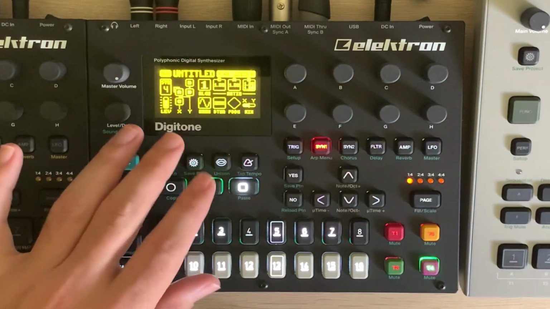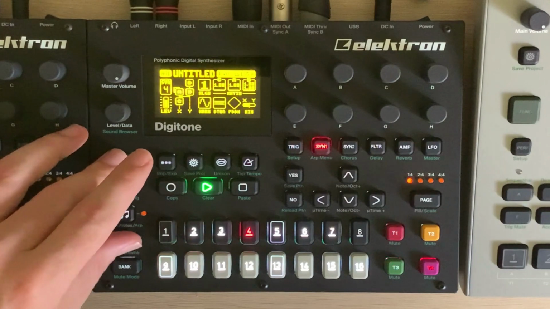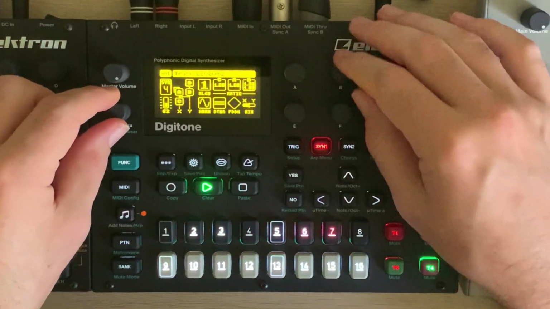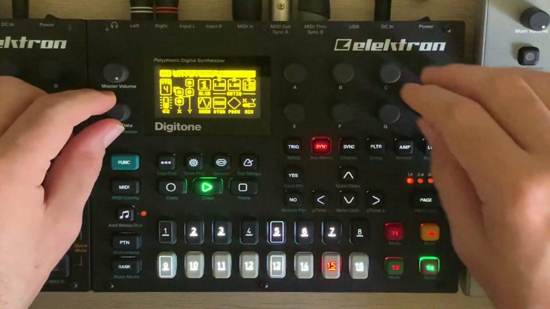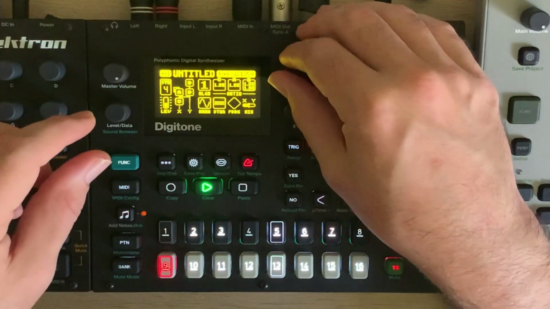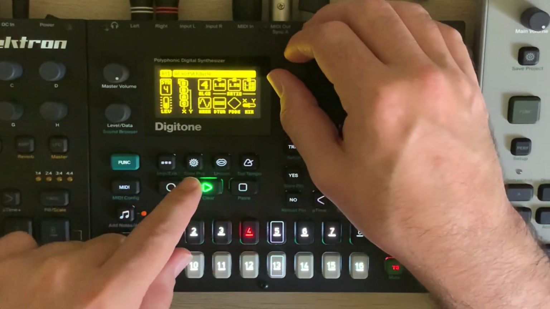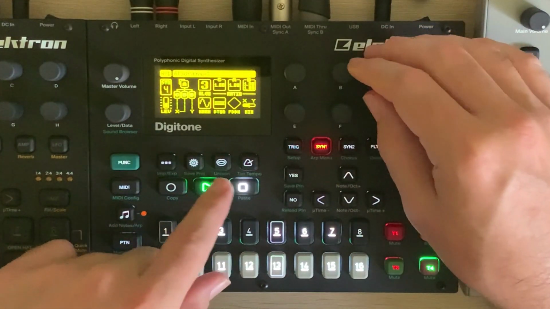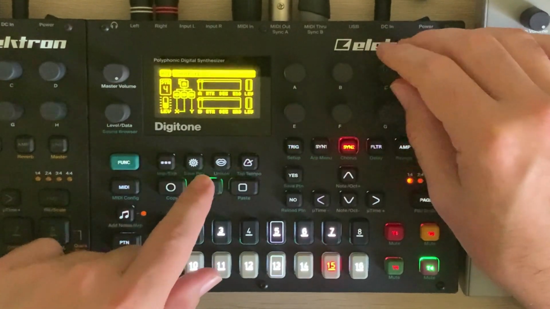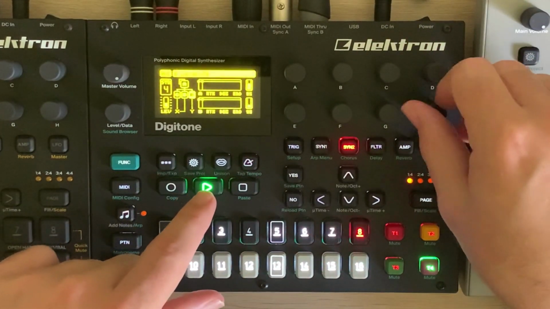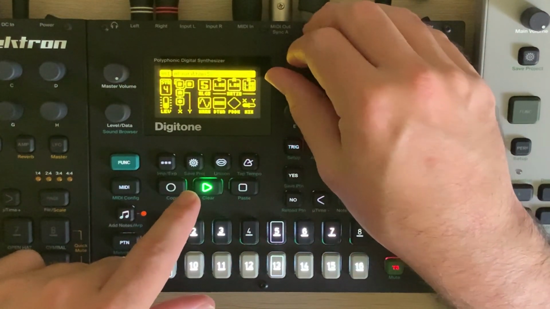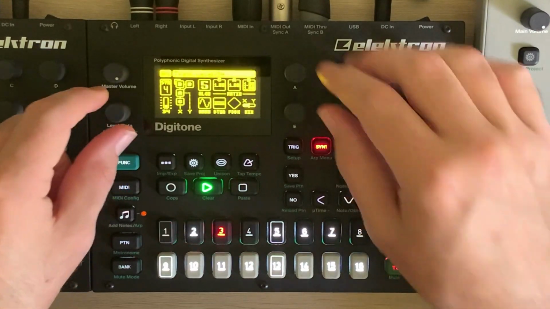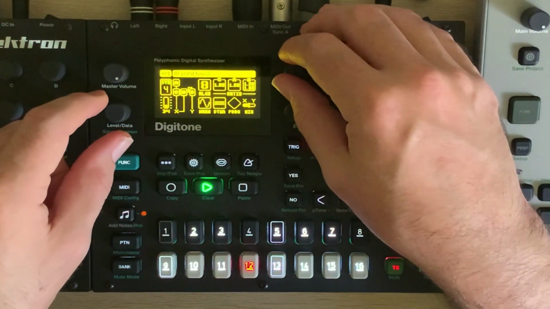I'll just mute these ones. Get rid of the metronome. Something I tend to forget. Okay, so let's try maybe some different algorithm here. Doesn't matter because it's all still a sine wave. Need to set up these. Different algorithms, very different outcomes.